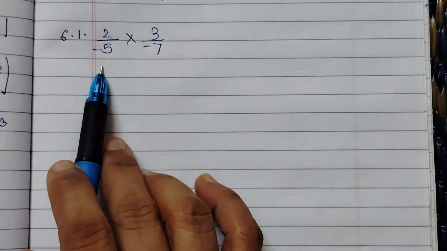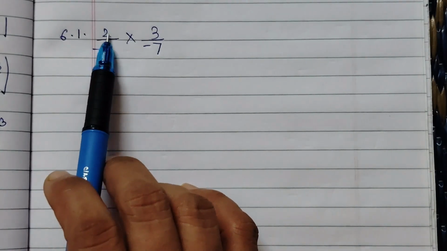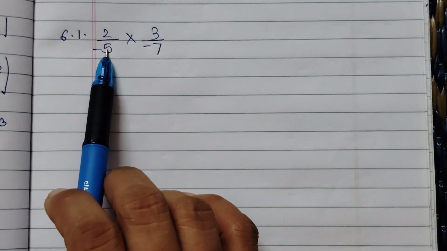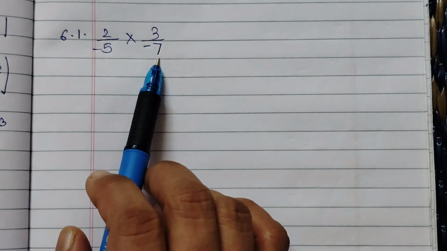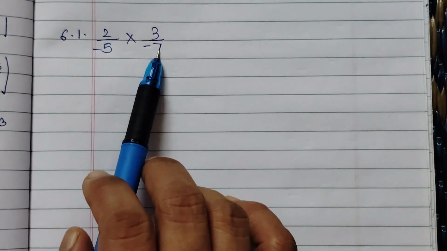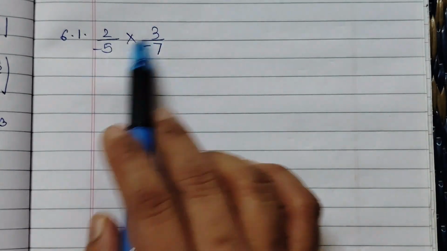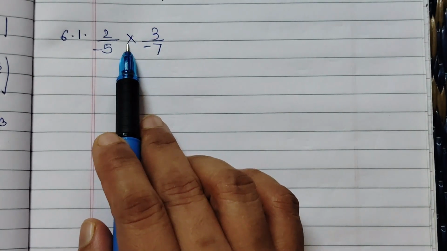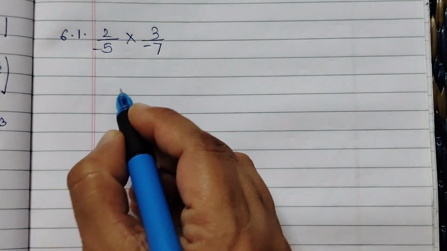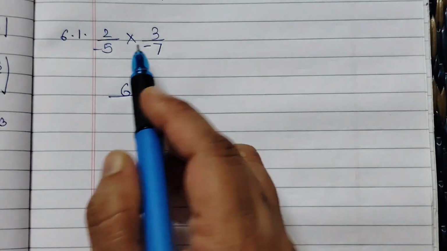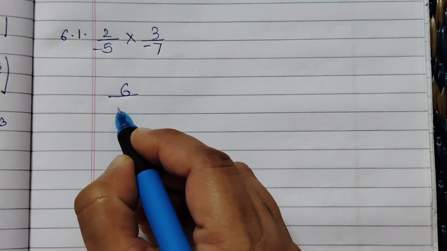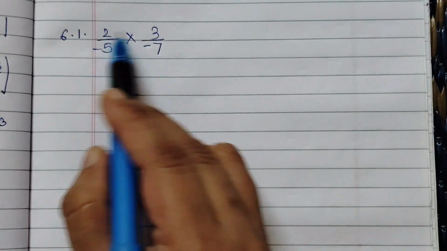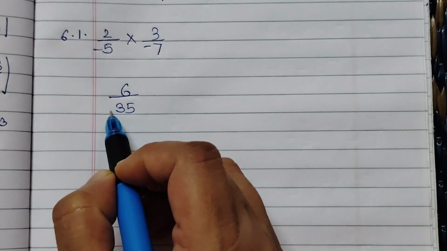So this is the question. Now here if we see, we cannot reduce 2 and 5, we cannot divide. Even 3 and 7 we cannot divide. In the cross, 2 and 7 we cannot reduce, and 3 and 5 also we cannot reduce. So we will directly multiply, as there is multiplication in between. So 2 into 3 is 6, and 5 sevens are 35, plus, and this is minus plus.